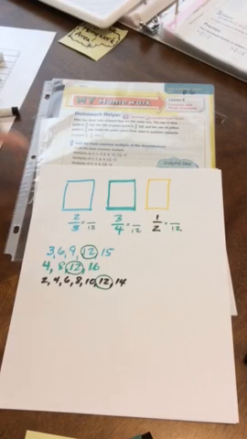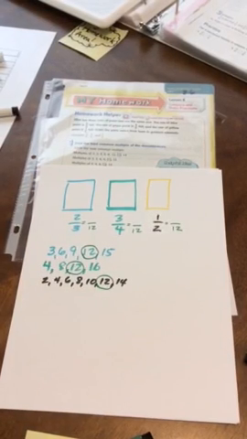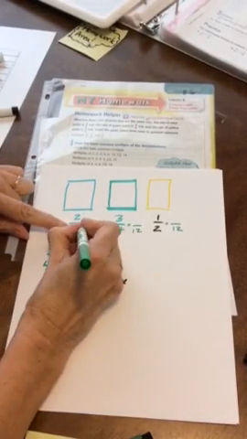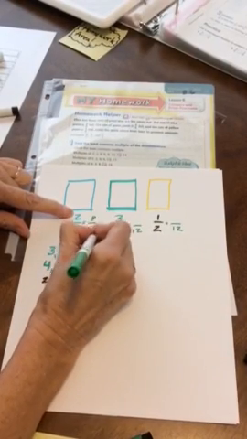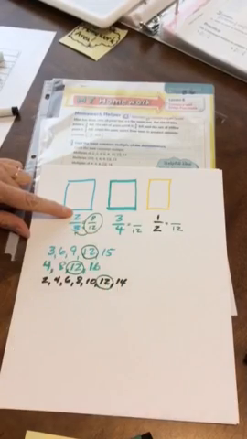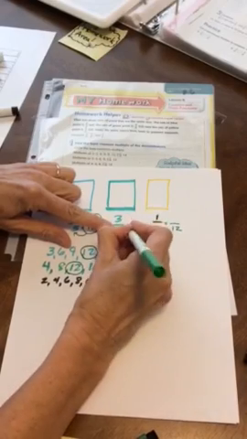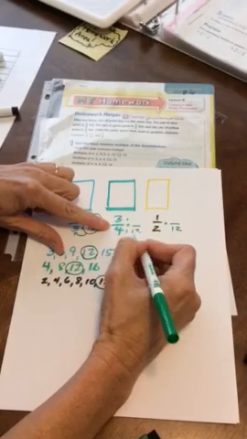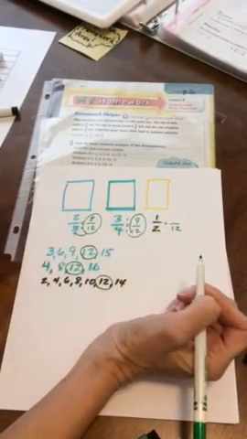Okay? So how can I get 3 to turn into 12? I multiply it by 4. So I'm going to multiply the top and the bottom by 4. 3 times 4 is 12. 2 times 4 is 8. So 8/12 is the same as 2/3. Okay? What do I multiply 4 by to get to 12? 3. So I'm going to multiply the top and the bottom by 3. 4 times 3 is 12. 3 times 3 is 9. So now this is talking 12 language.